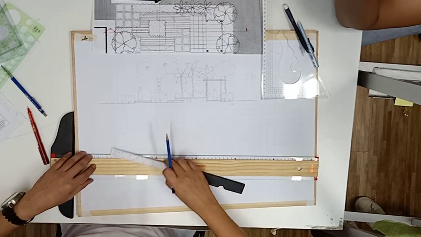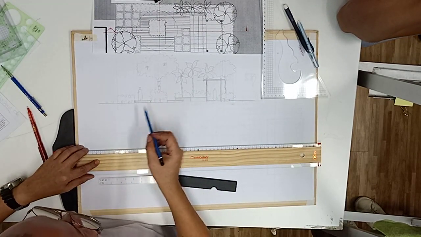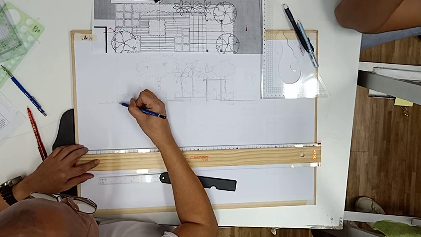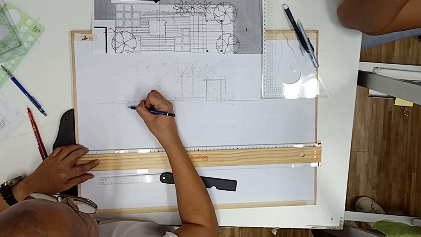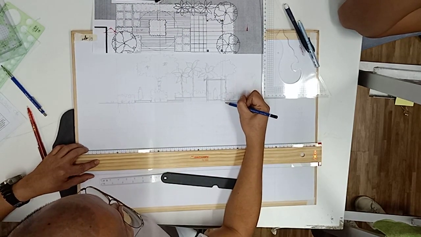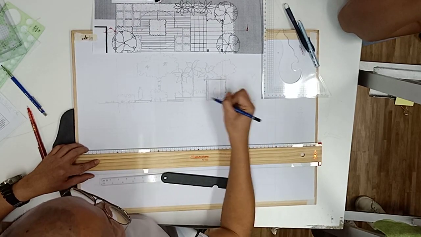Okay? Next is that. Aside from that one, when you see soil, you can just do like that. Soil, like that. Just do like that.